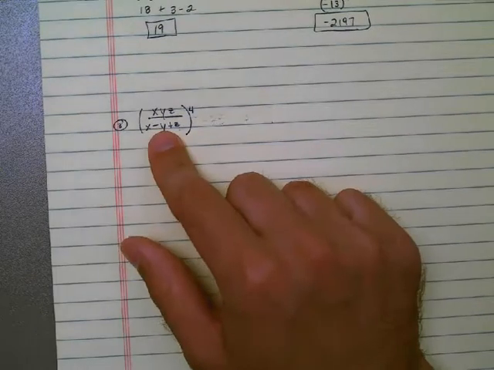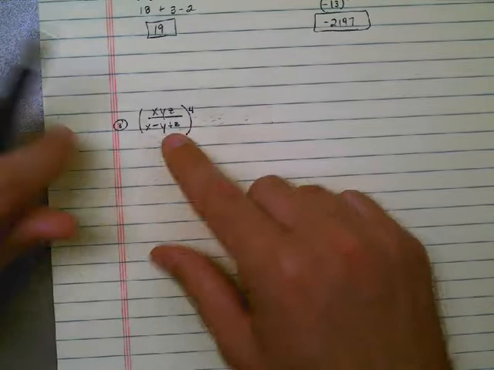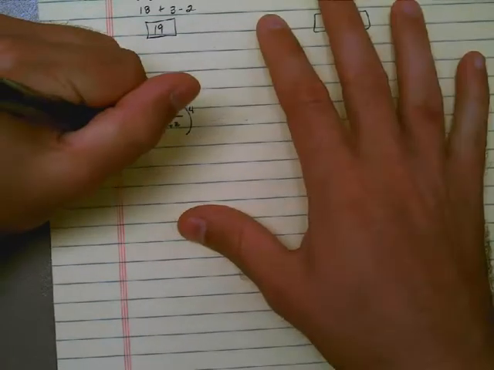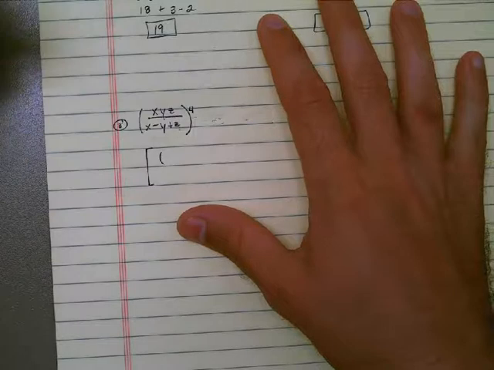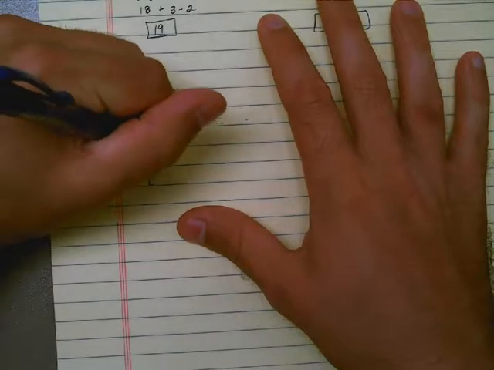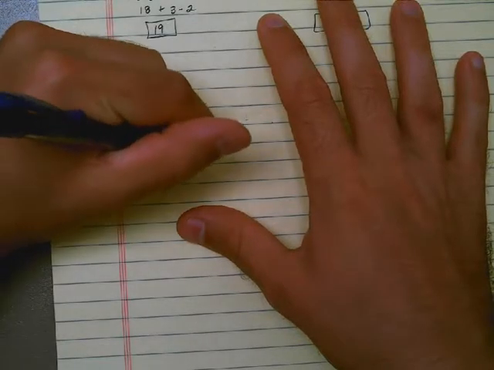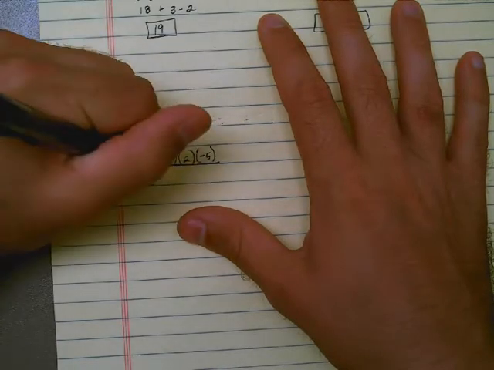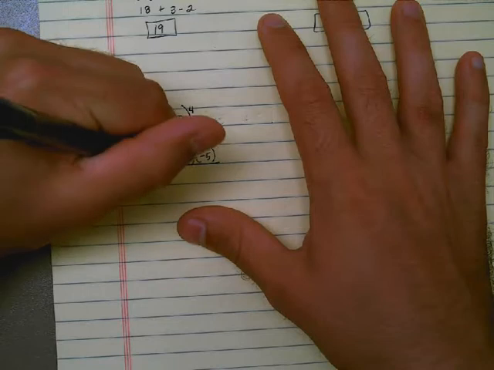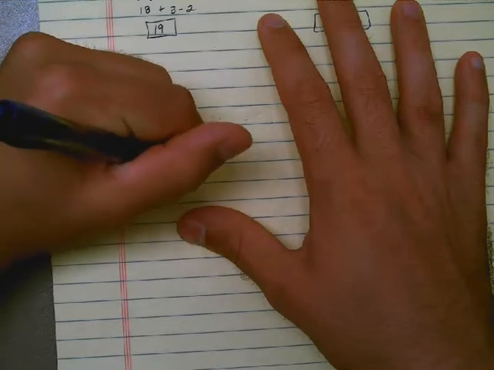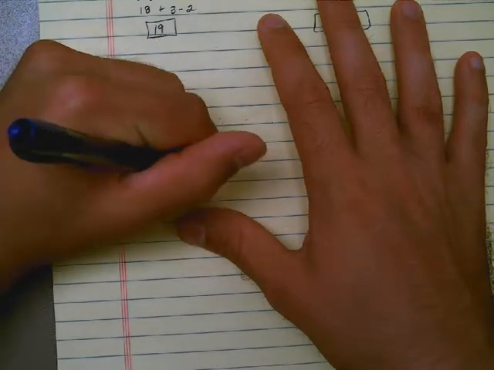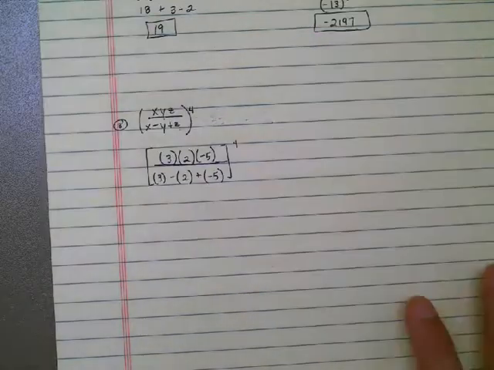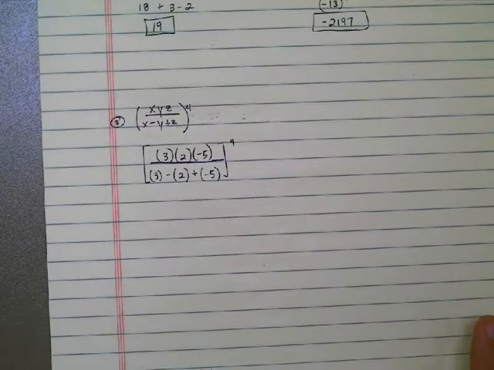Same thing. I'm going to go through, I'm going to replace everything. And you notice once again, I'm going to have parentheses inside of these parentheses. So I'm going to go ahead and use square brackets here. Top of the fraction is going to look like this. x is 3, y is 2, z is -5. And on the bottom I have x, which is 3, minus y, which is 2, plus z, which is -5. And that whole thing is going to be taken to the 4th power. There's my expression so far.